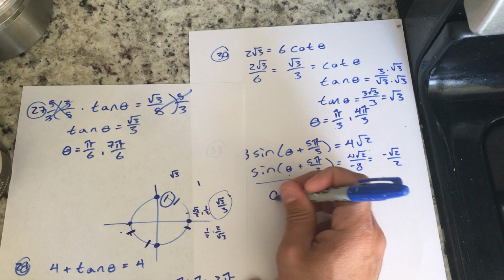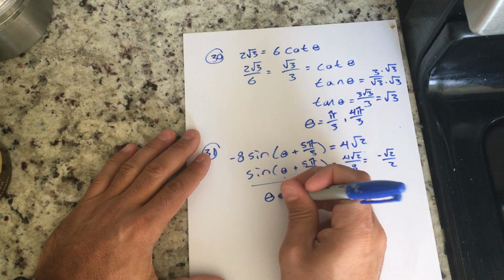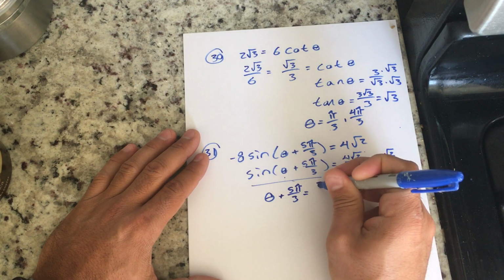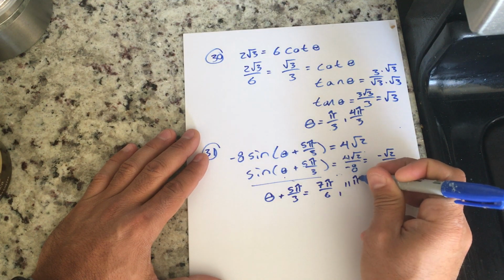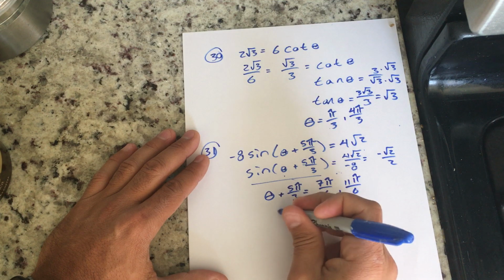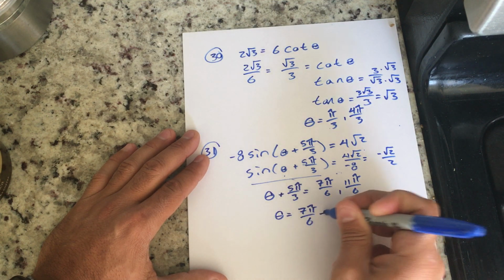So it's going to be theta plus 5 pi over 3 equals 7 pi over 6 and 11 pi over 6. And then I'm going to have to subtract the 5 pi over 3, which I'm going to make a common denominator.